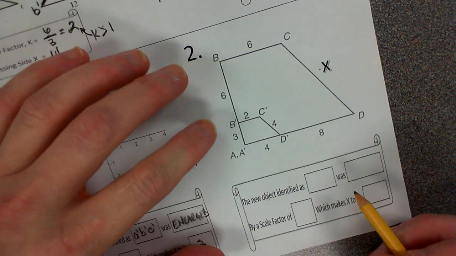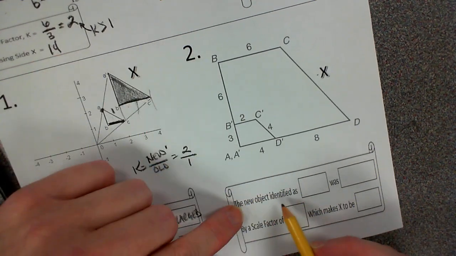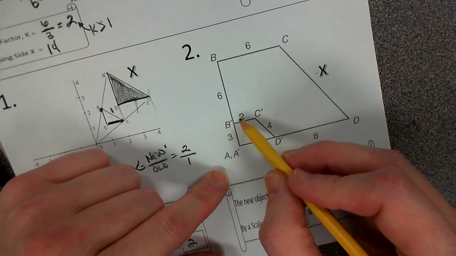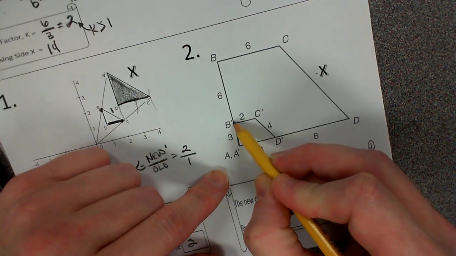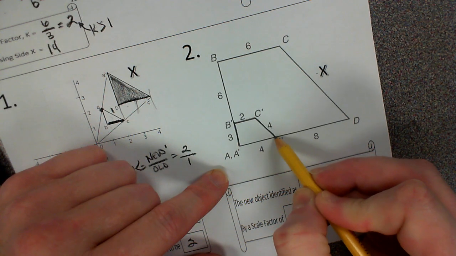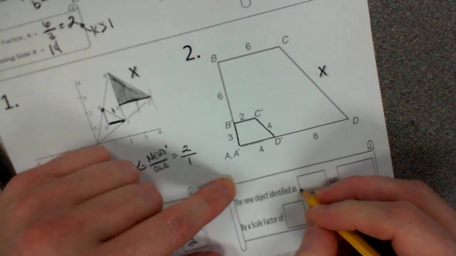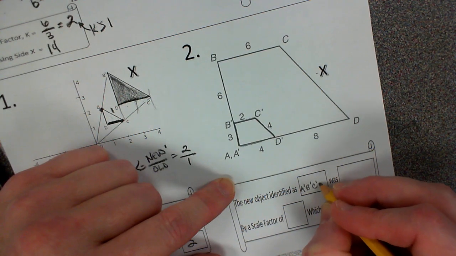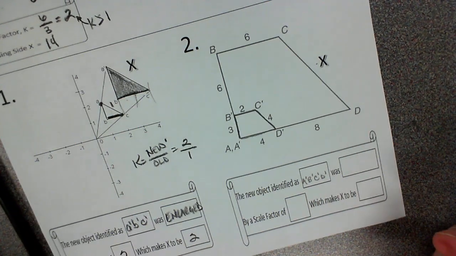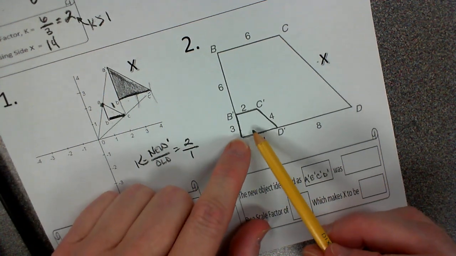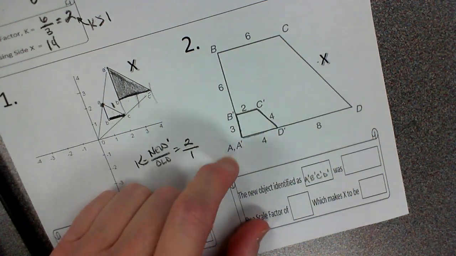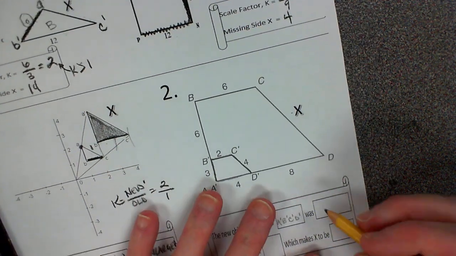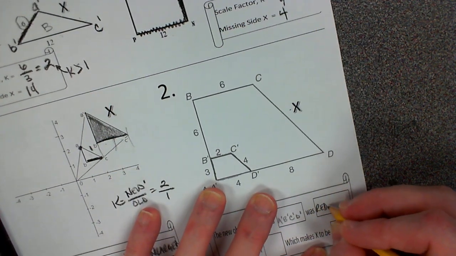Let's do number 2 together. So the new object identified is going to be right here. I can see where my primes are, so I can see it's going to be A prime, B prime, C prime, and D prime. Did my shape get larger or smaller? It got smaller. What's the word for smaller? Good, reduced.